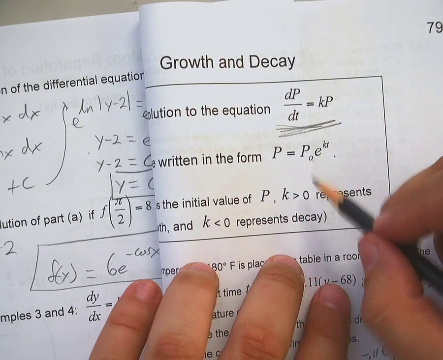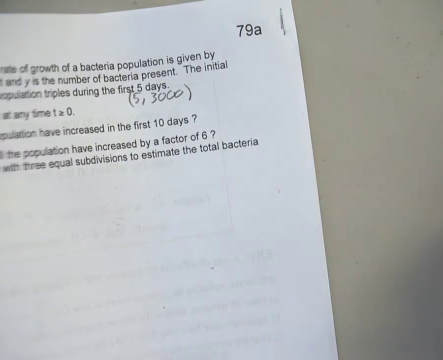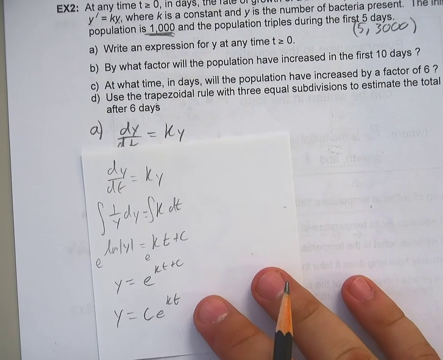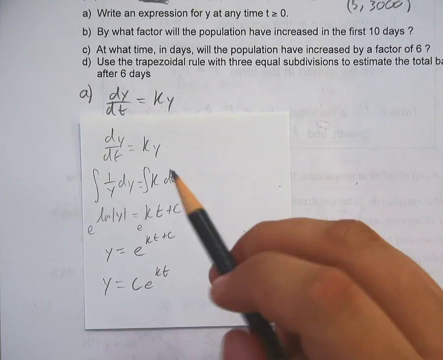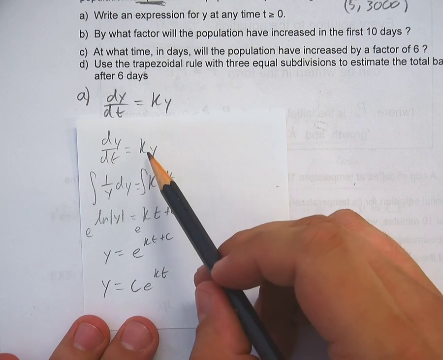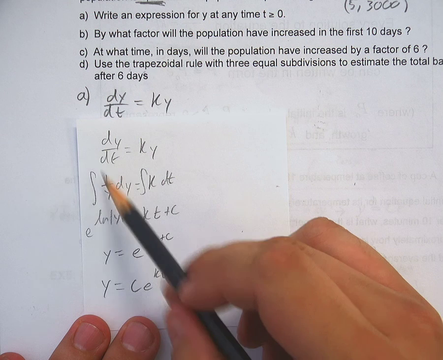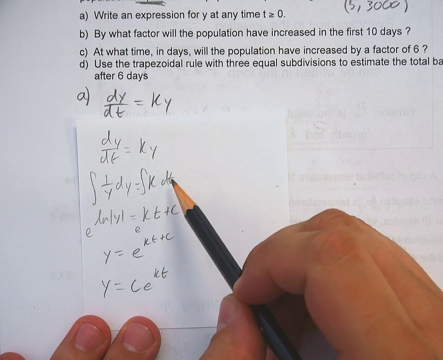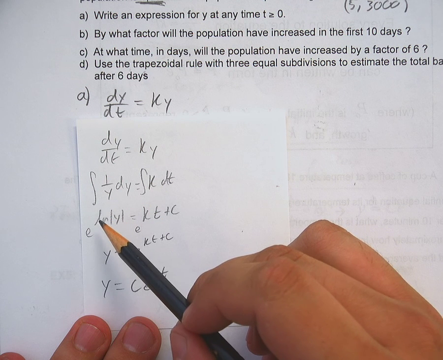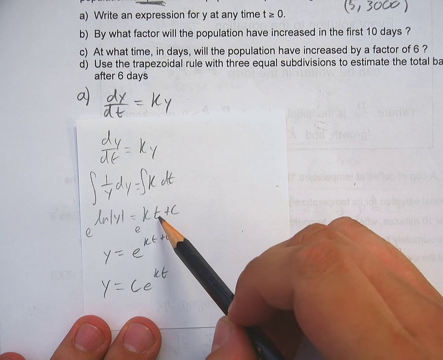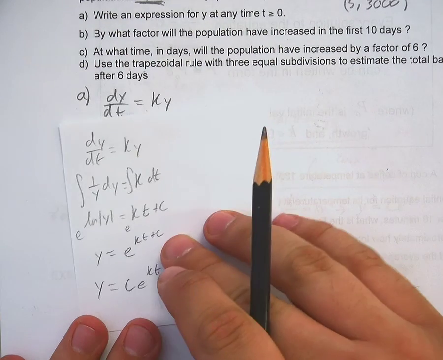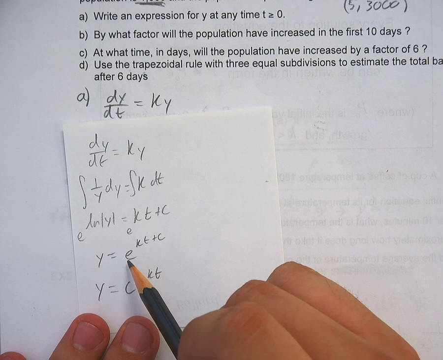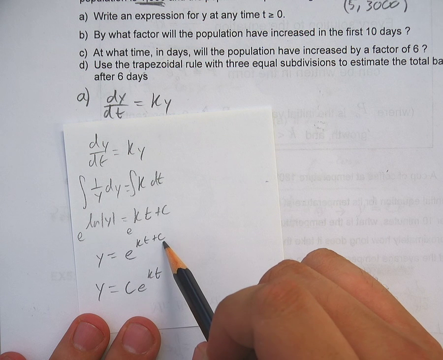Now, I know you're not just going to accept that because you're a calculus student. You need proof. So here's proof. dy over dt equals ky. So get your y over here, it's 1 over y, get your dt over here. 1 over y dy equals k dt. Integrate both sides. You get the natural log of y equals kt plus c. I wrote this on a paper so I don't have to put it on the notes. E both sides, you get e to the kt plus c.